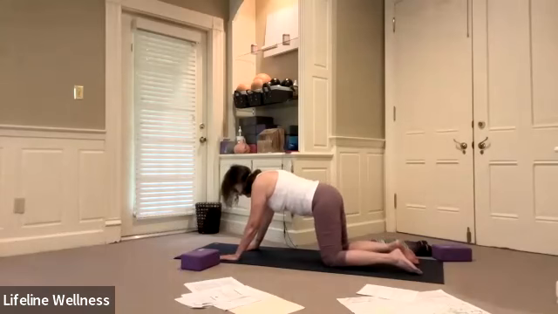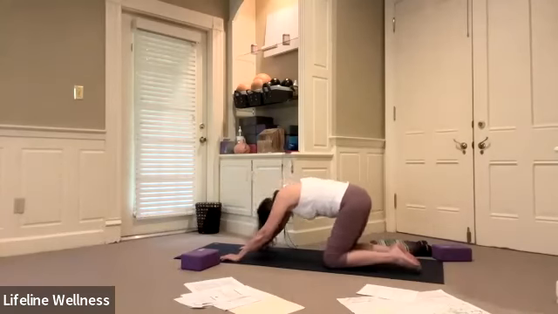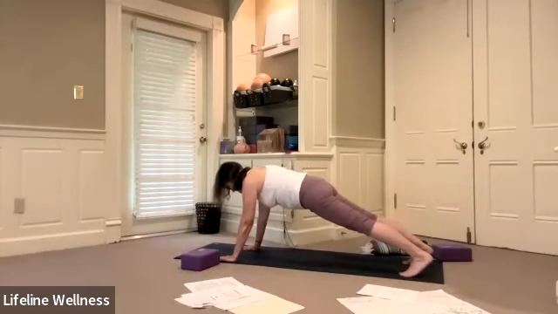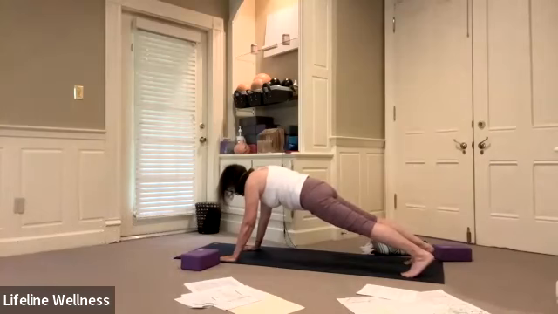All right, we're going to come into plank. We're going to bring our right hand. Now come into a side plank, and this is challenging. So if you don't want to do it, don't do it. Or you could modify it. Let me show you how to modify it.